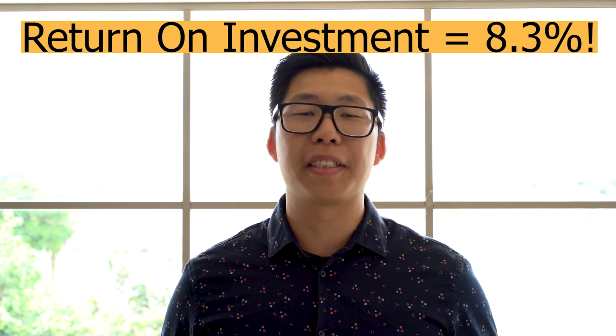So is 8.3% a good number? Well, if you compare it to a term deposit rate where the current 1 year rate is 0.85%, and we've just calculated 8.3% on this investment property, I know where I'm going to be parking my $160,000. Not only that, I'll also be getting the capital gain.